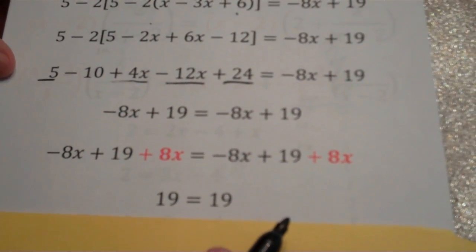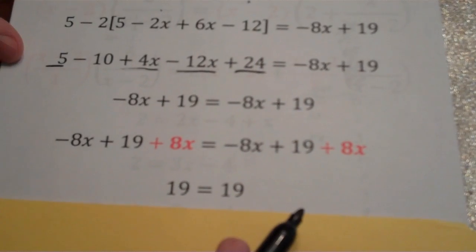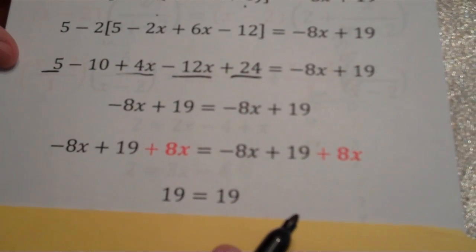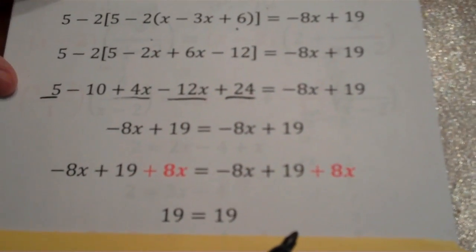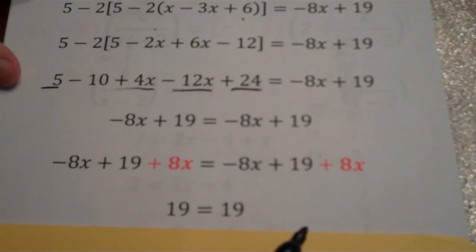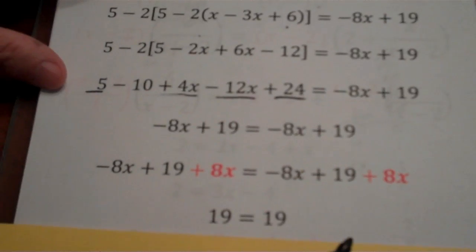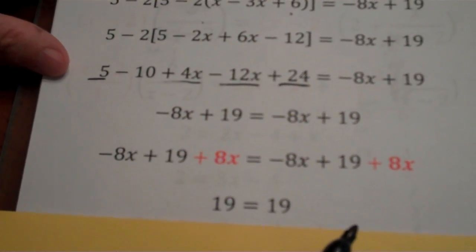Well, this is the opposite. 19 does indeed equal 19. It always does. So in this case, no matter what you plug in for x, it will work. So on this problem, you need to say that the solution is all solutions.